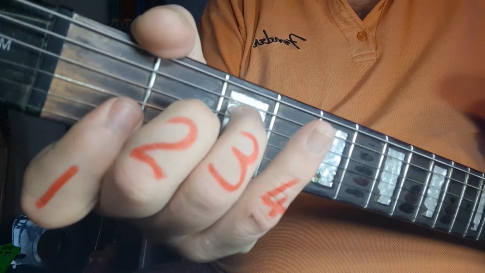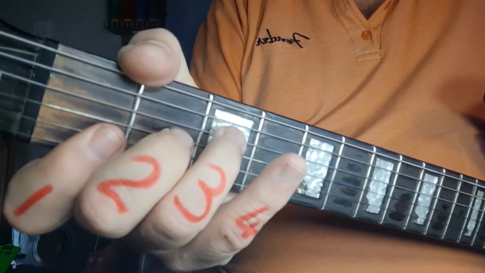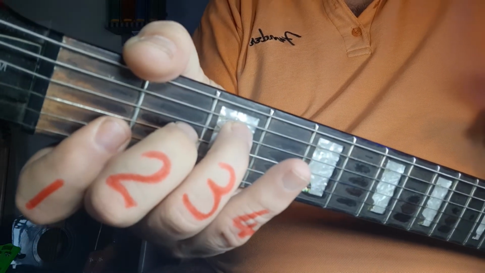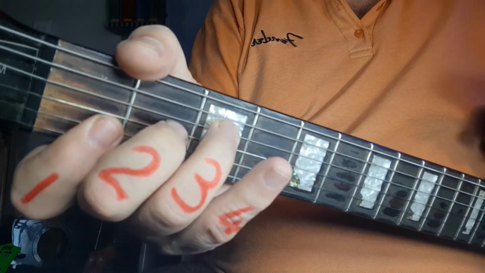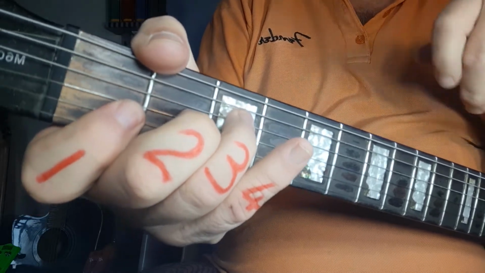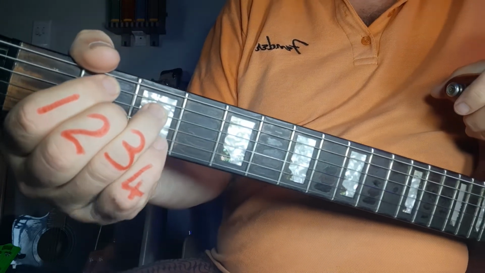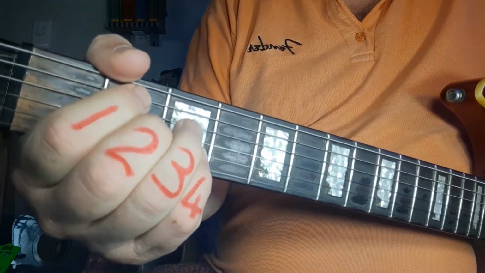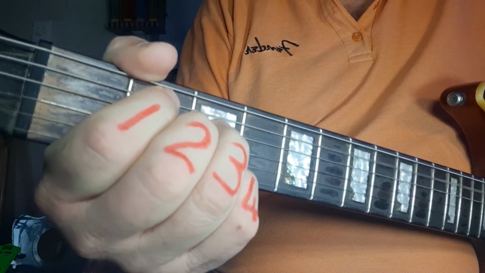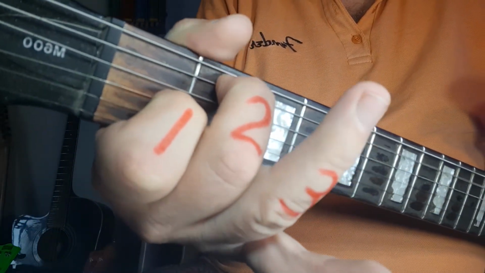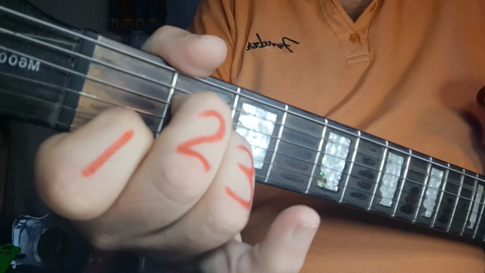Then a normal F. Now B minor 7 flat 5 is actually a lot easier to play than it might sound. You'd leave fingers 2 and 3 as they are. Take the first finger to the top, pinky goes underneath, and you're going to play the middle 4 strings. Off to E7, E without the ring finger, and back to A minor.